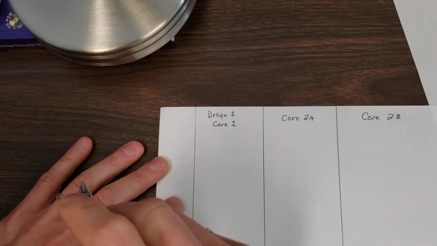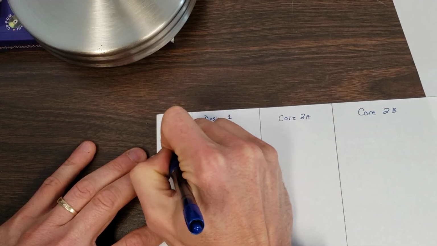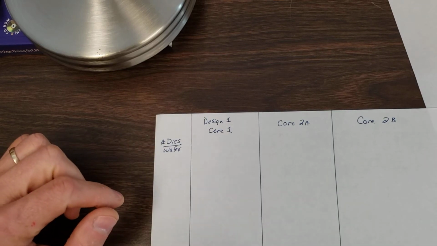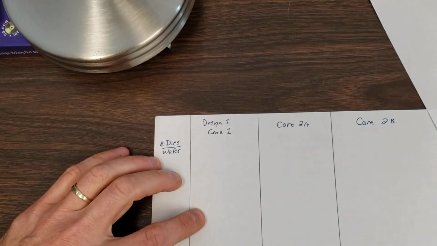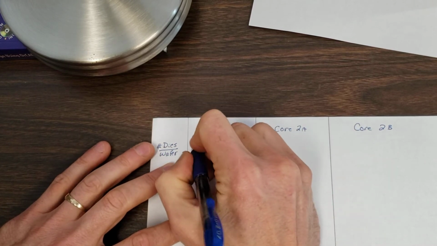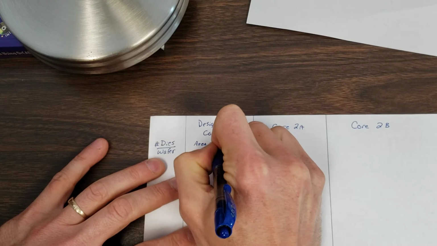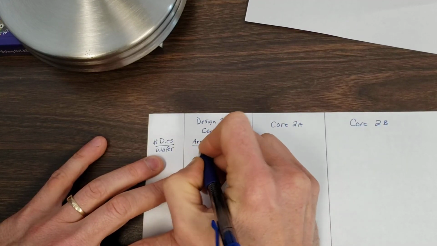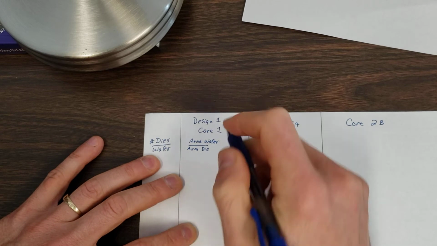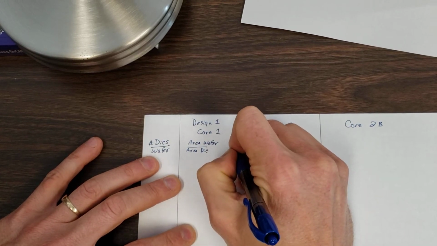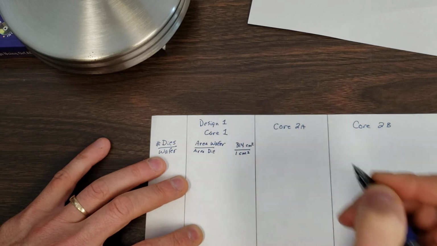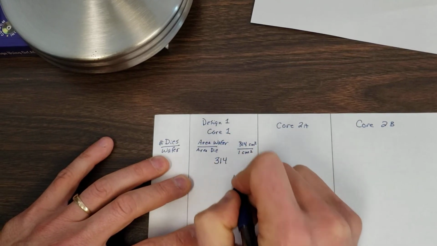What's the first thing that we want to do? We're going to calculate the number of dies per wafer. It's kind of nice, everything's in centimeters squared here. The number of dies per wafer is just the area of the wafer divided by the area of the die. For this one, the wafer is always 314 centimeters squared. We'll divide that by 1 centimeter squared for the area, so this is going to be 314 dies per wafer.